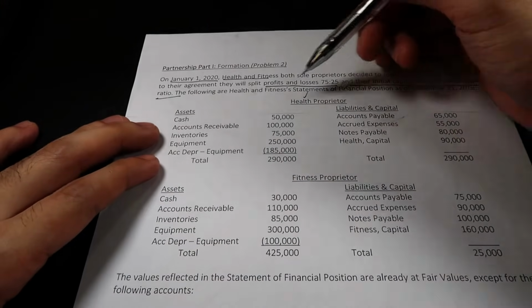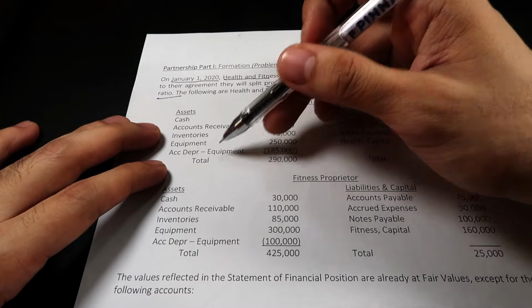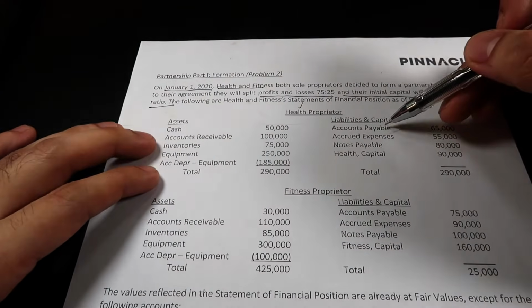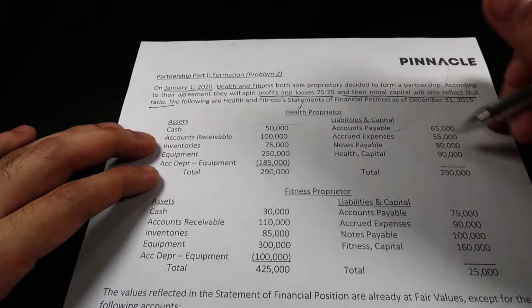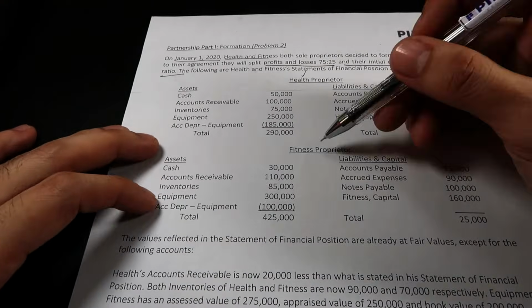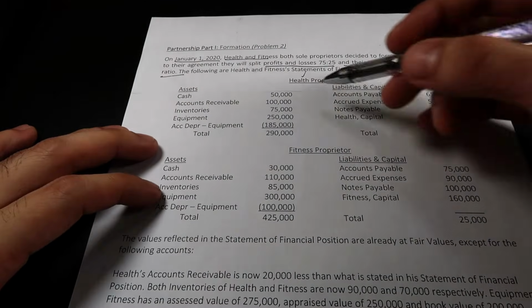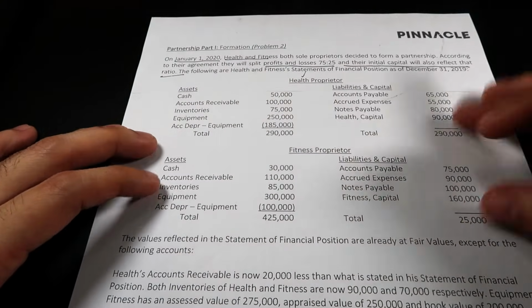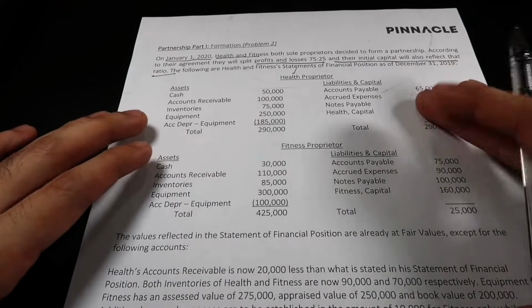For partner Health, we have assets: cash, AR, inventory, equipment. Liabilities: accounts payable, accrued expenses, notes payable, Health capital, 90,000. We're also given the balance sheet of Fitness. We have the assets, we have liabilities and capital. Actually, no need for you to recompute yung totals kasi hindi naman to auditing. So, most likely tama naman yung mga totals yan.